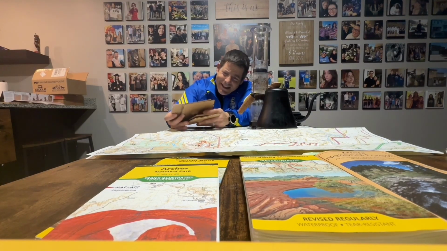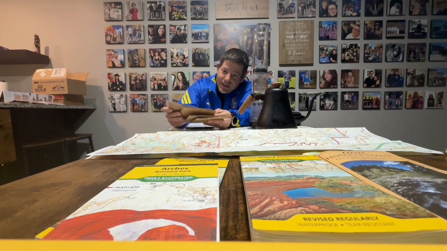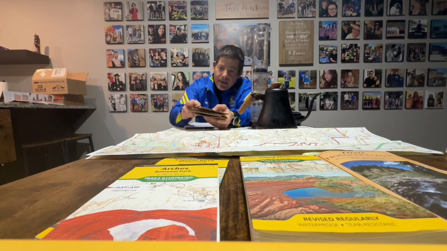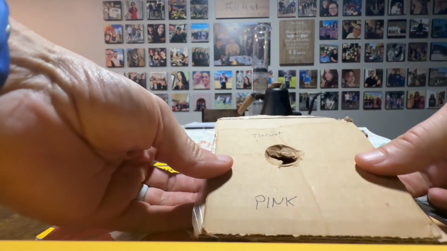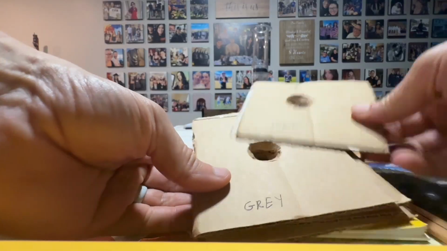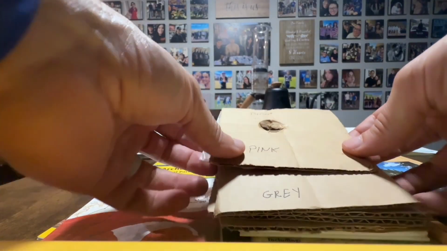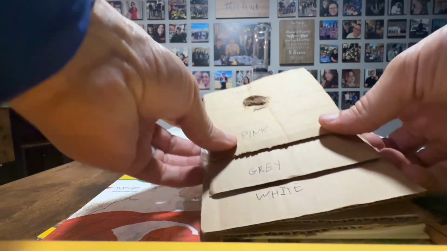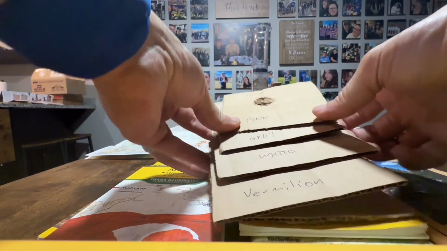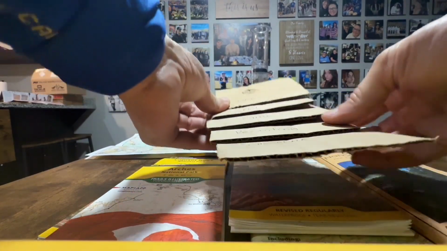Oops, they kind of stick together there, they're sticky. So the chocolate, the vermilion, the white, the gray, and the pink. Pink, gray, white, vermilion, and chocolate.